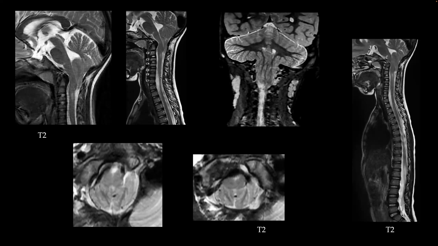This is not thinning. This is just a slice over there. There are some signal changes along the cord. I don't have an axial sequence around the cervical and thoracic cord, but here you can appreciate that possibly along the central or the anterior aspect, there is some hyperintensity in the cord.